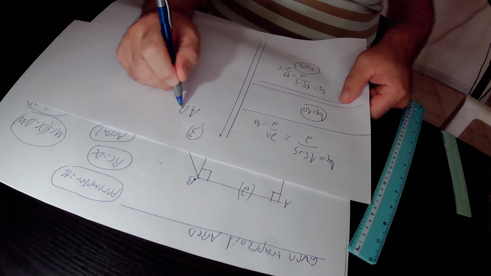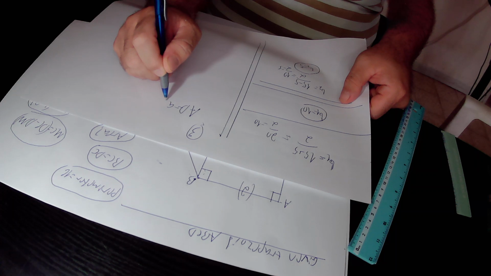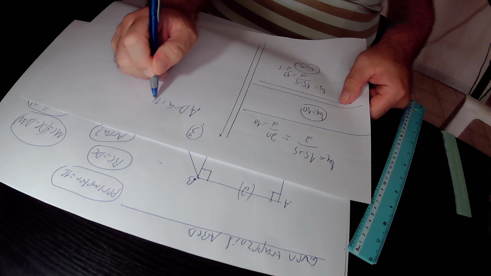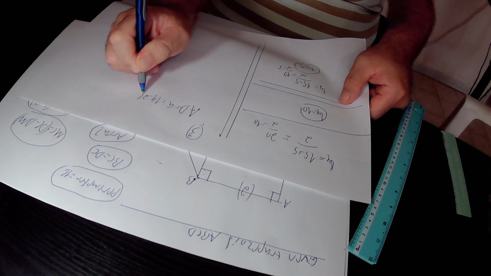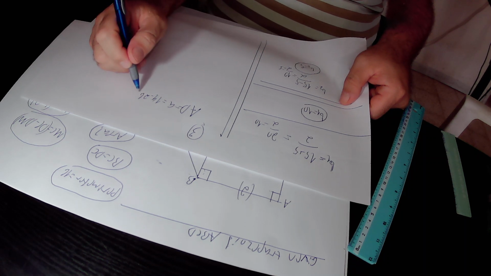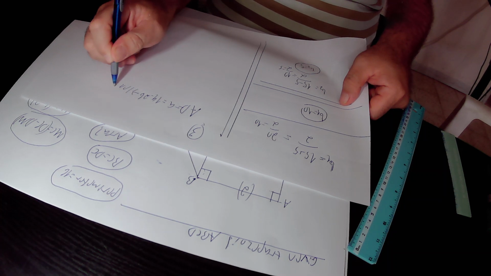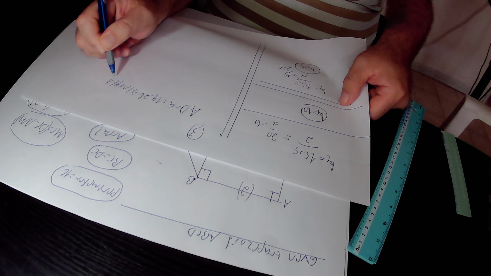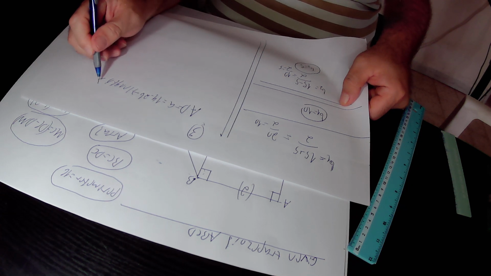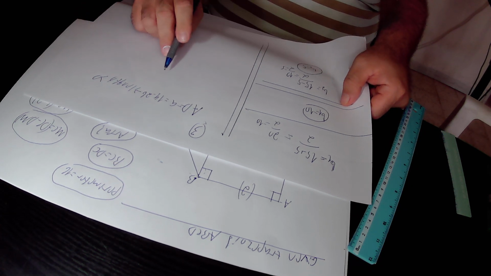Again, AD is a length, and therefore it must be a positive number, that is to say it must be greater than 0.